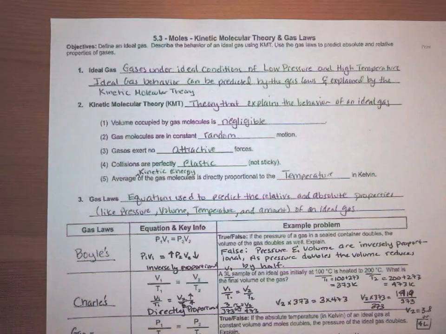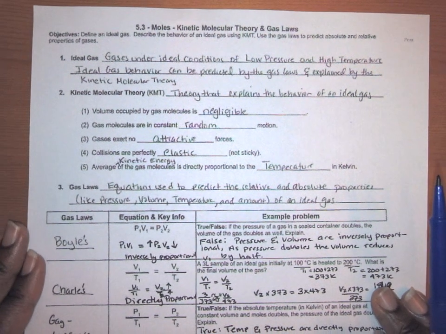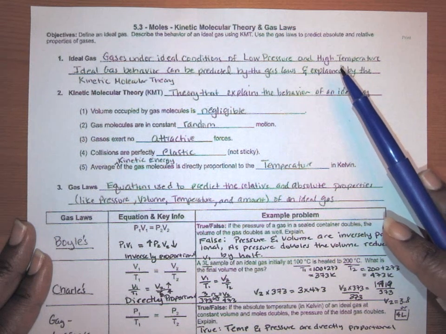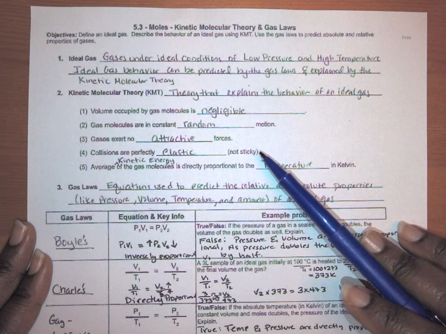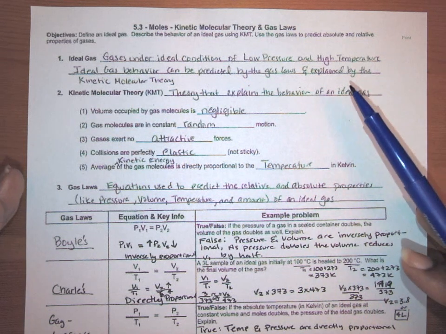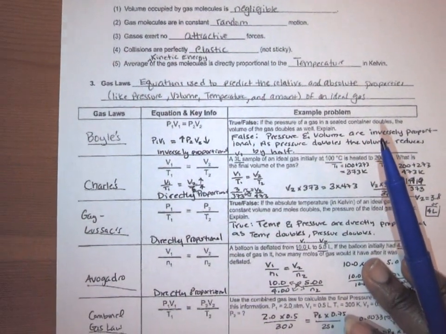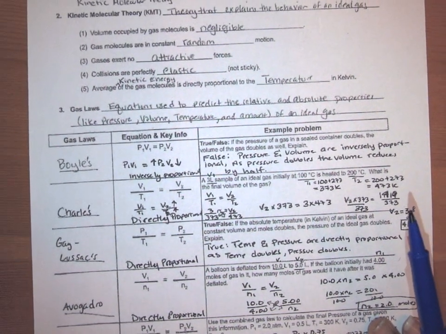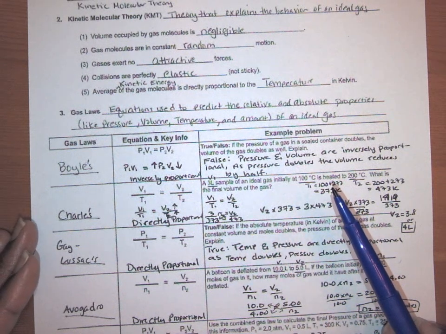So let's quickly go over the 5.3 notes, which you should have copied. The top half of the notes goes over what an ideal gas is and the kinetic molecular theory. We're not going to go over that. That's just some key background information. But based on this information, these gas laws were devised. And if you look here, there are 6 gas laws. And the gas laws essentially show you the relationships between different properties of gases.